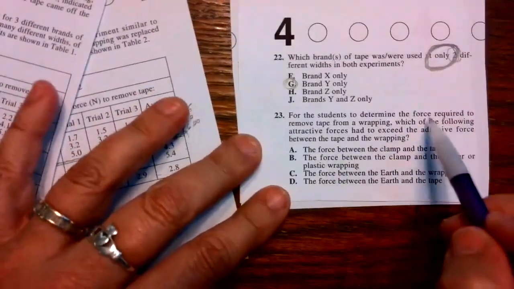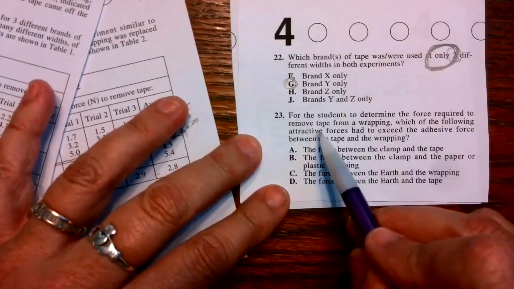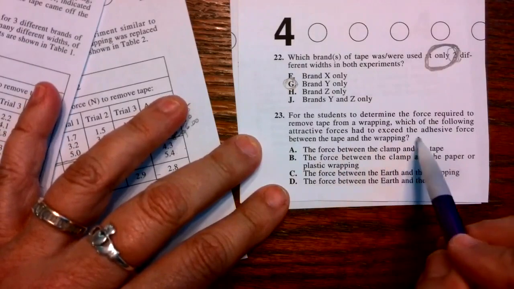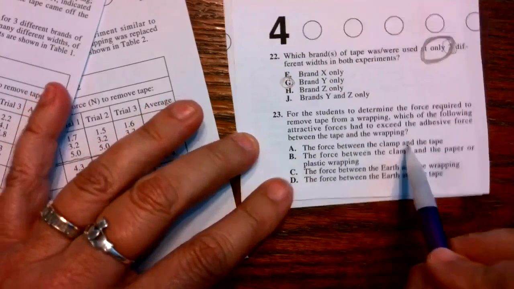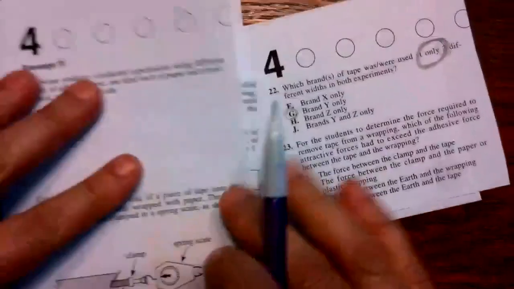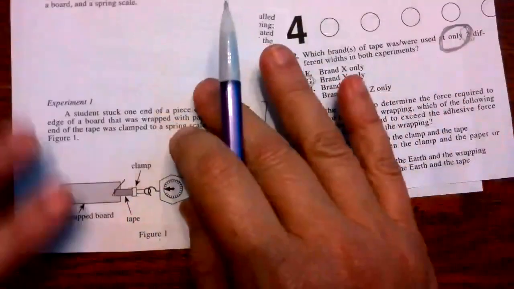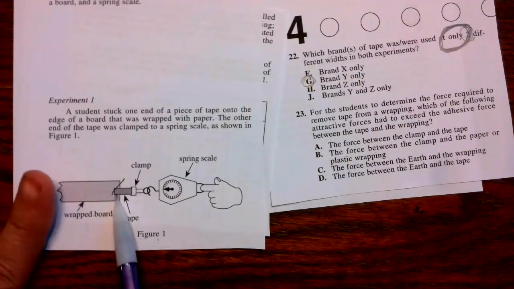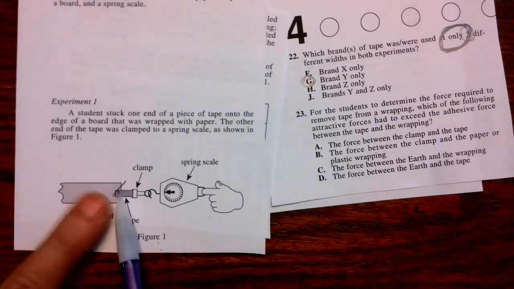Here we go. For the students to determine the force required to remove tape from a wrapping, which of the following attractive forces had to exceed the adhesive force between the tape and the wrapping? We need to look at our picture of what was going on. We have these forces. And so we have the tape sticking to the paper or the plastic.